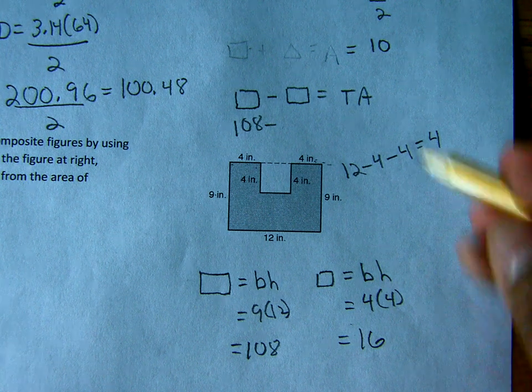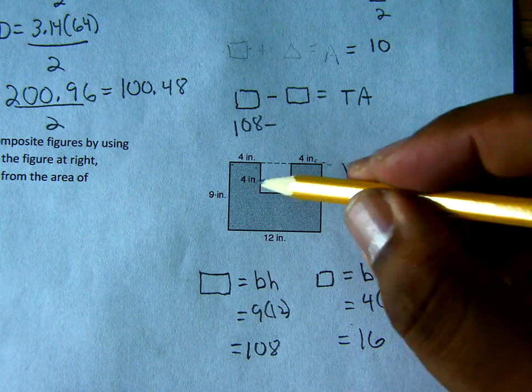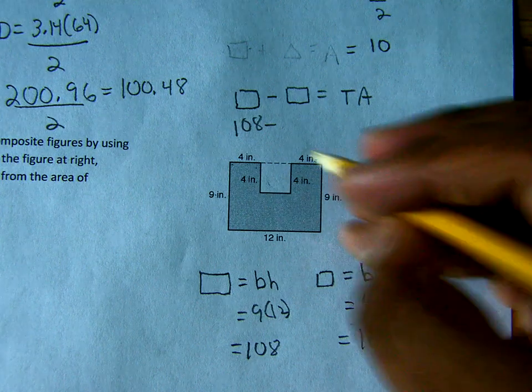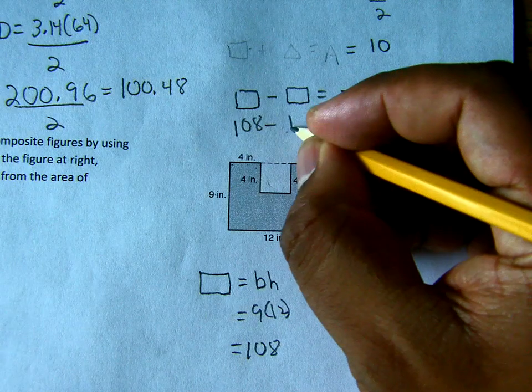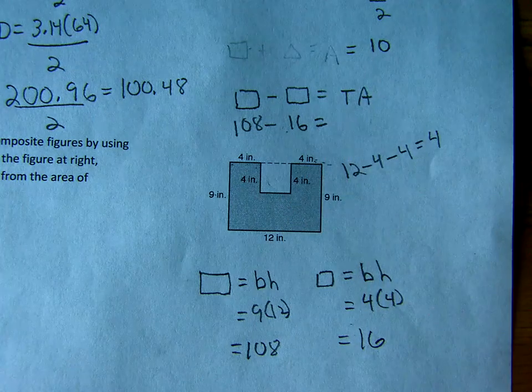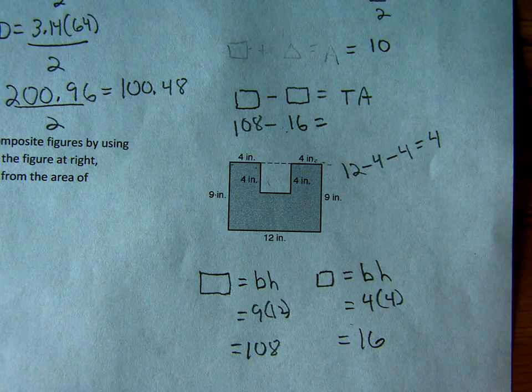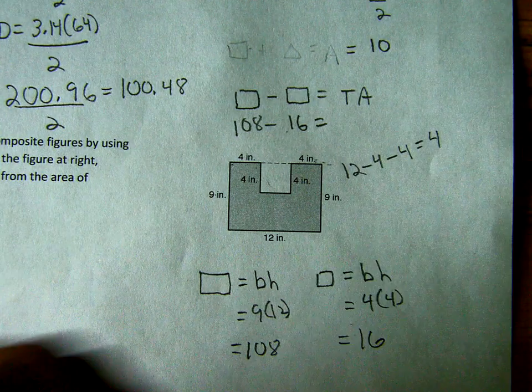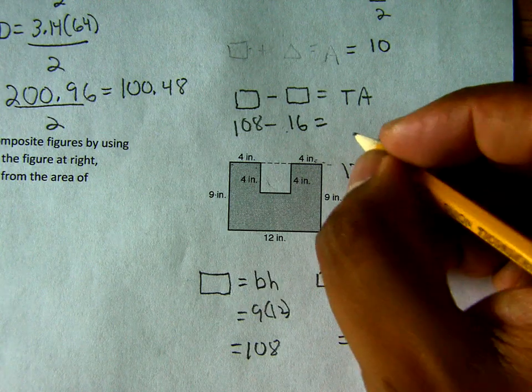All right. Now, since this is the missing piece out of our original area, we're going to make sure we subtract that away. So we're going to subtract 16. And that's going to get us our total area, which is 92.